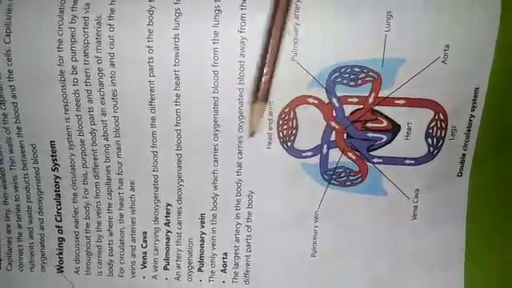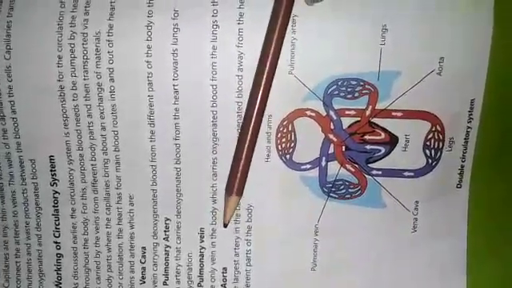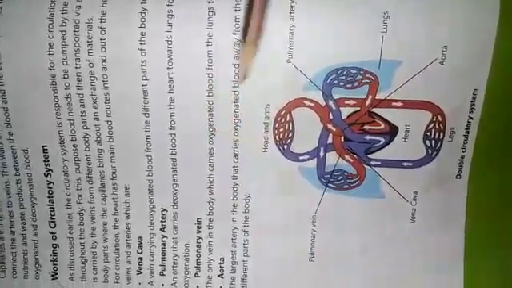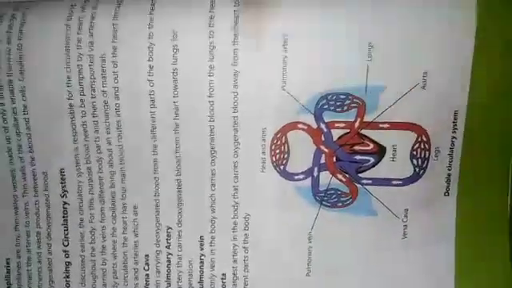Pulmonary vein, a vein, the only vein in the body which carries oxygenated blood from the lungs to the heart.